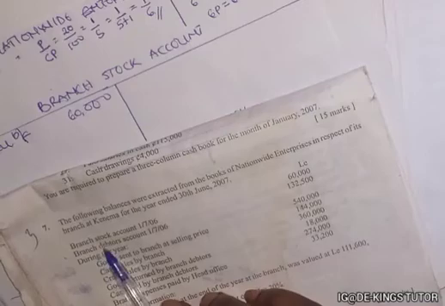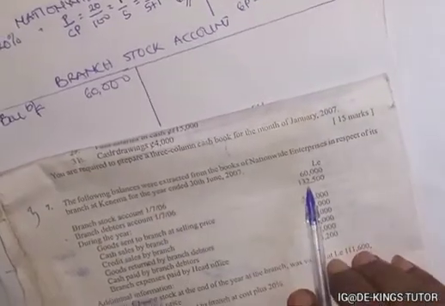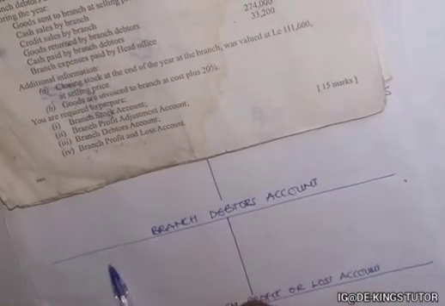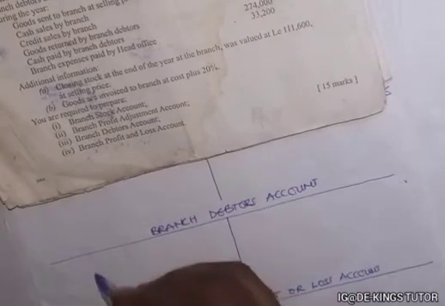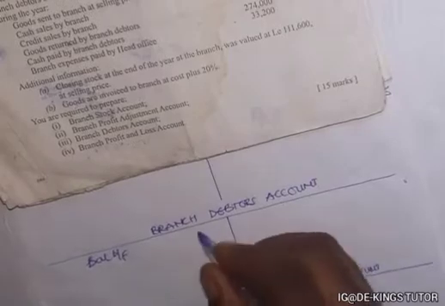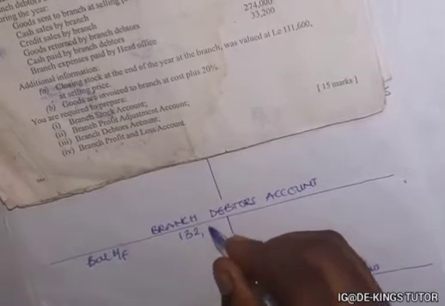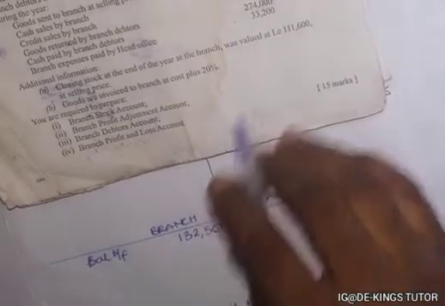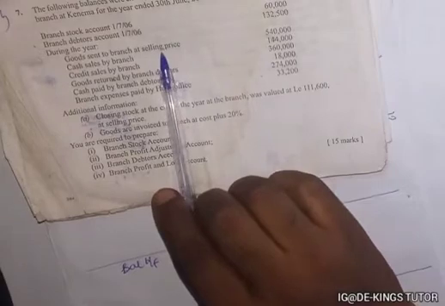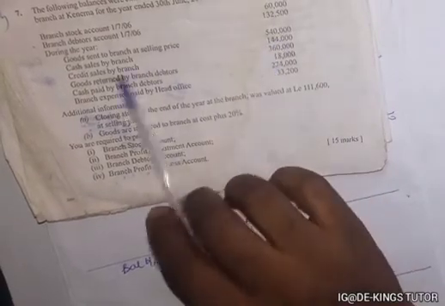Second one, the branch debtors account, their opening balance 132,500, and all debtors have a debit balance. Okay, so it should just be here. So just write balance brought forward 132,500. Okay, so the next one: during the year, goods sent to branch at selling price 540,000.